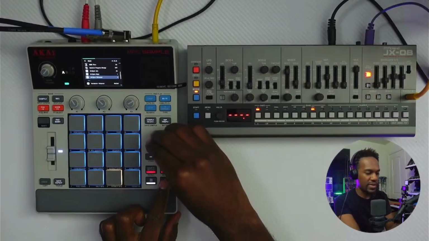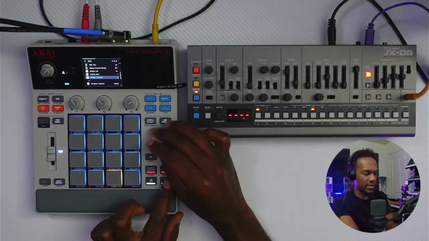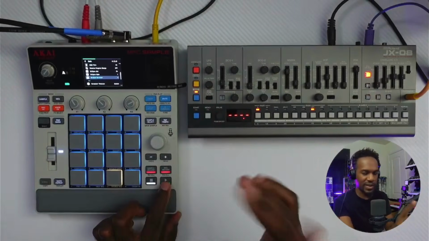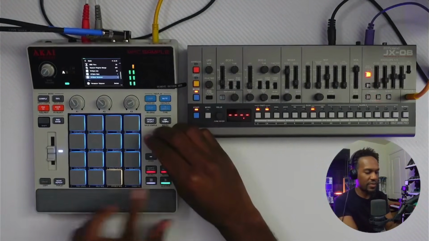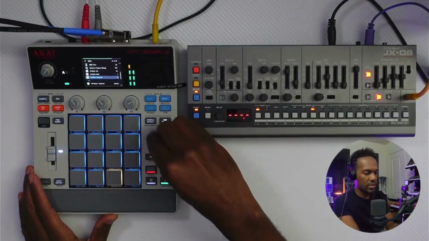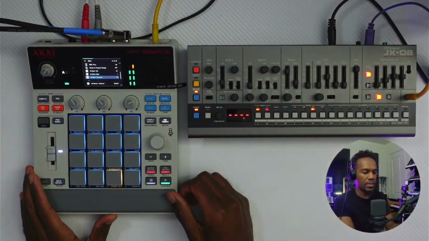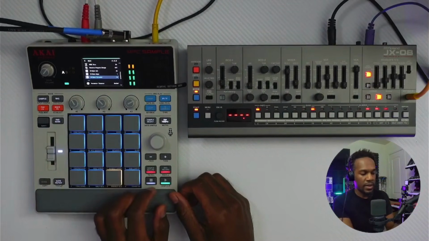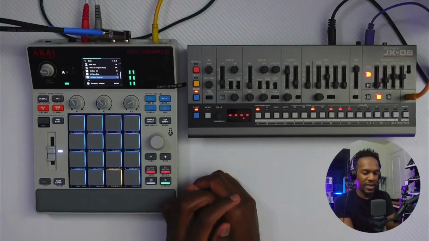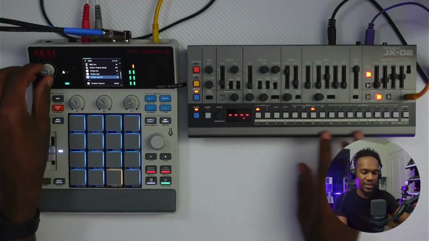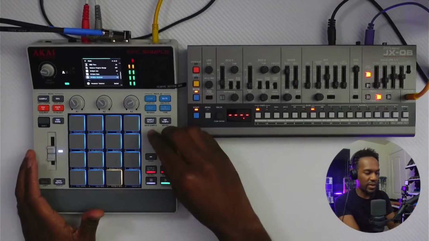Now, let's mess around with our sync divisions. Watch what happens when I modulate from 4 to 16, 32, and so on. It gets kind of crazy. Watch. Oops. Start. Here we go. So that's at 24 divisions. Far beyond the capacity of the JX-08, which is the reason why the sequencer is moving so quickly.